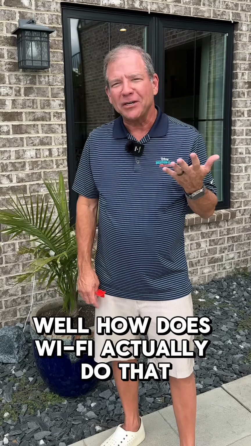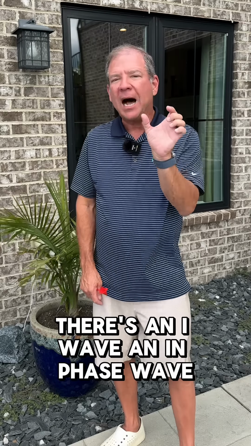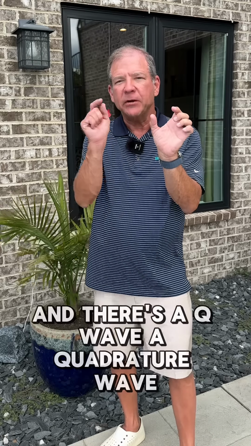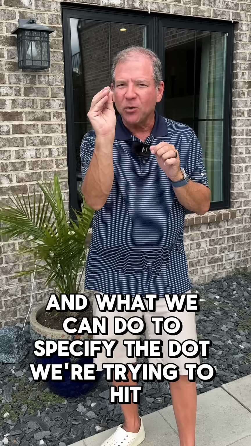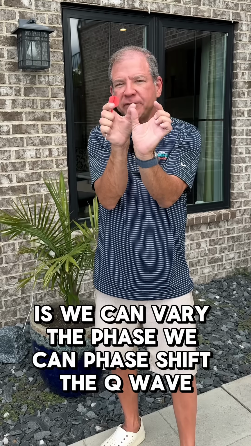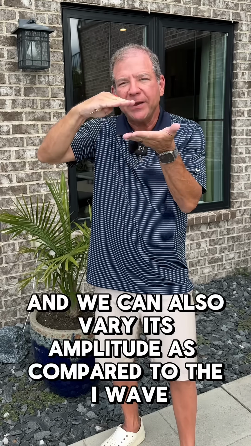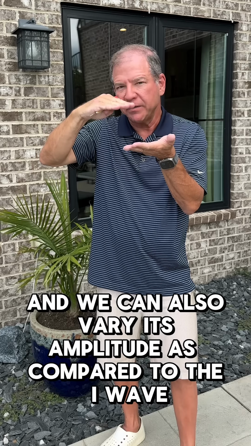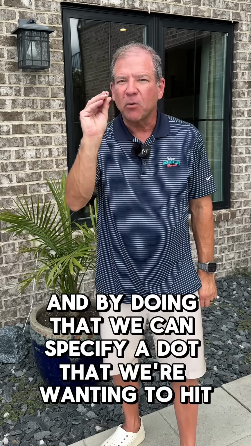Well, how does Wi-Fi actually do that? What it's going to do is use 2 different waveforms. There's an I wave, an in-phase wave, and there's a Q wave, a quadrature wave. And what we can do to specify the dot we're trying to hit is vary the phase. We can phase shift the Q wave versus the I wave, and we can also vary its amplitude as compared to the I wave. And by doing that, we can specify a dot that we're wanting to hit.